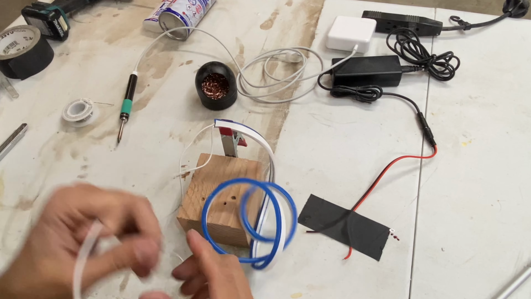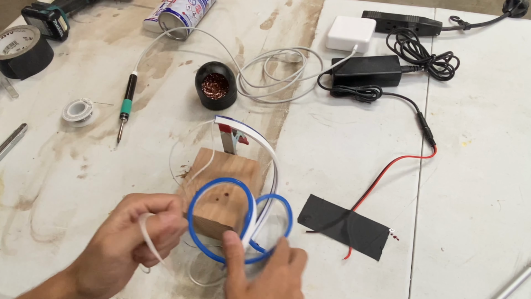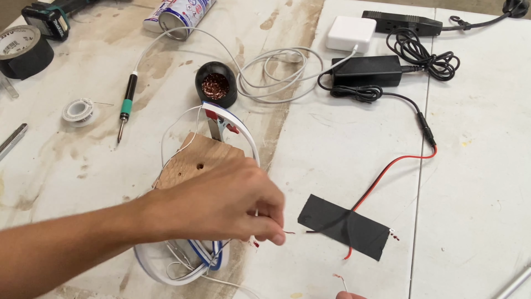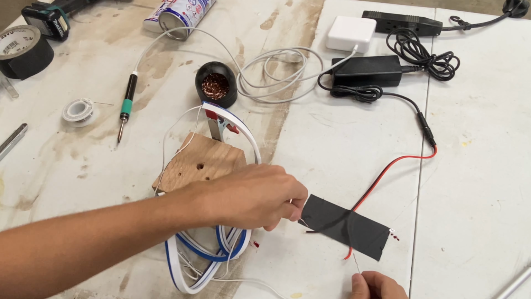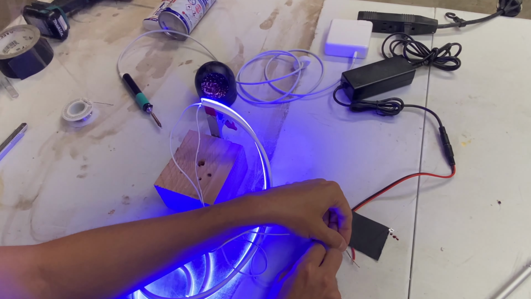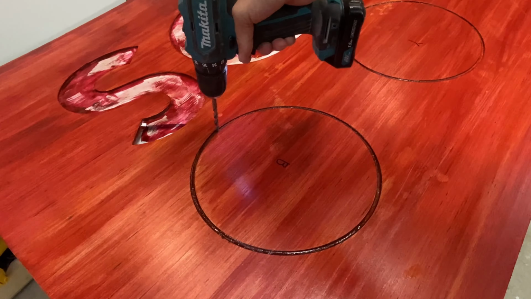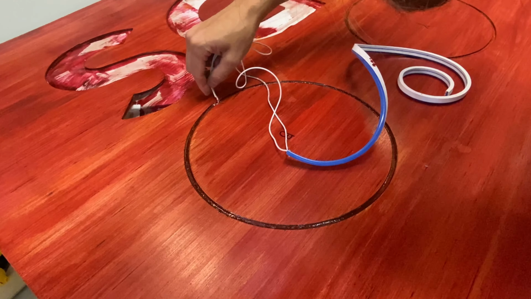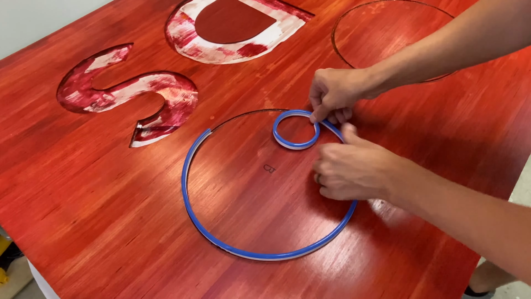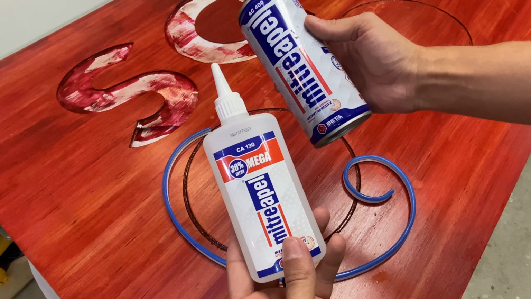All right, now if I did my soldering right, when I touch these to these wires, it should light up. I was holding the wrong wires. I'm gonna drill a 1/4-inch hole through here, feed the wires through, and start super gluing it in place.